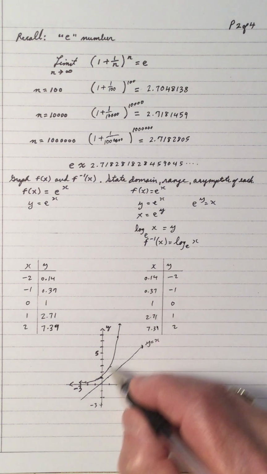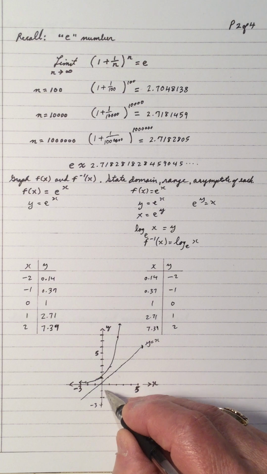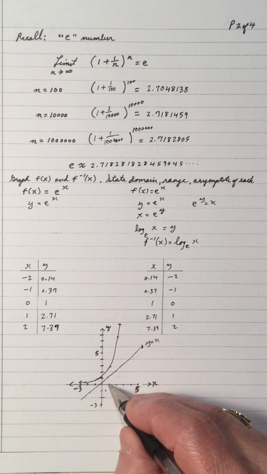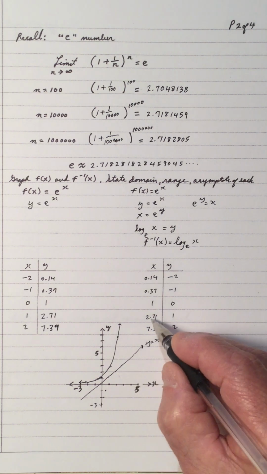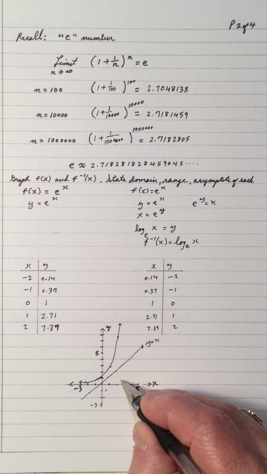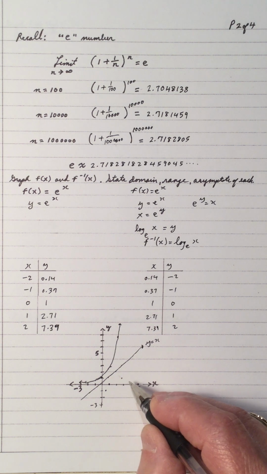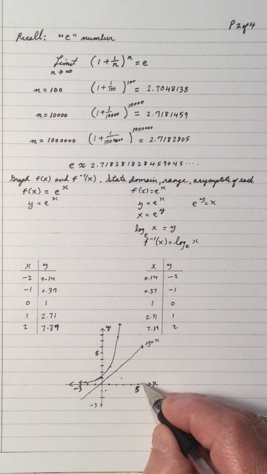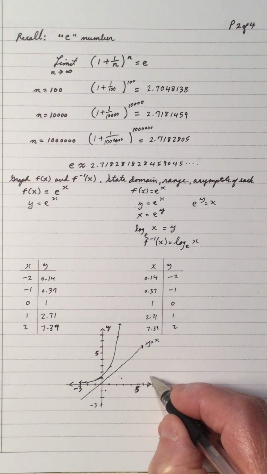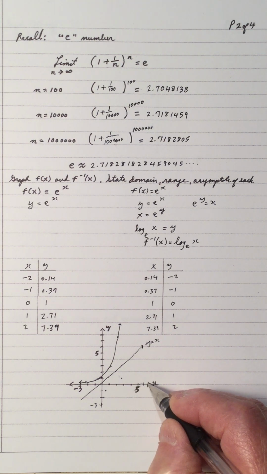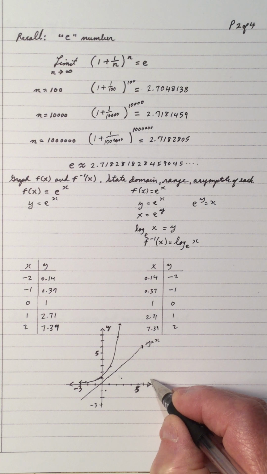X is 3.7 right here. Y is -1. X is 1 right here. Y is 0. X is 2.7 roughly here. Y is 1. X is 5, and if I keep on going, I get a 7 there. So 7 is right here, 7.39, so let's say it's right here, and we get a 2.